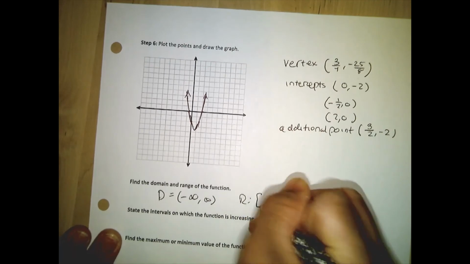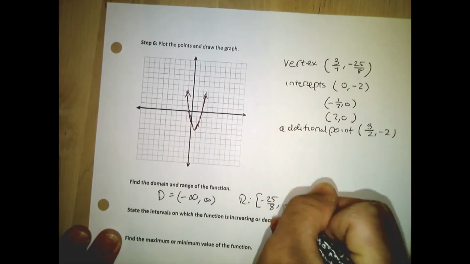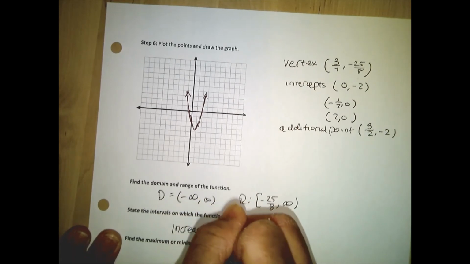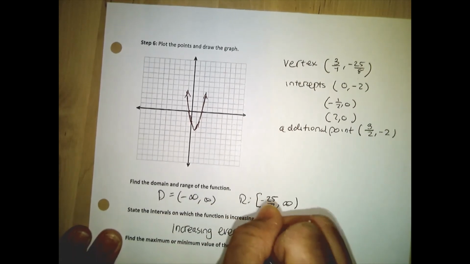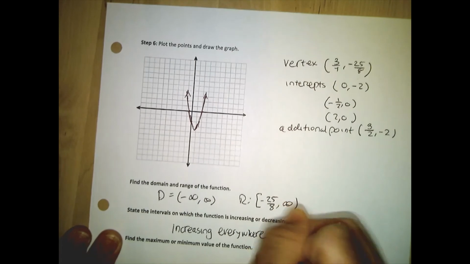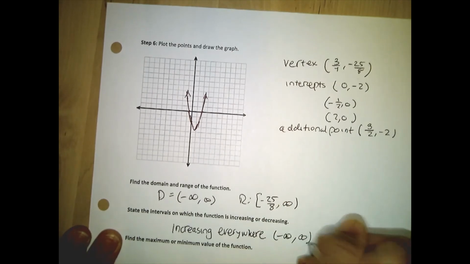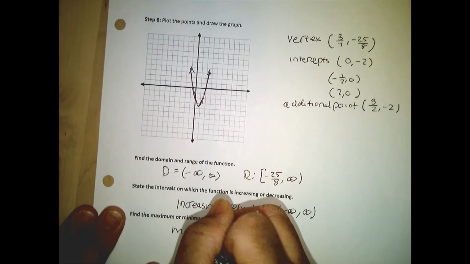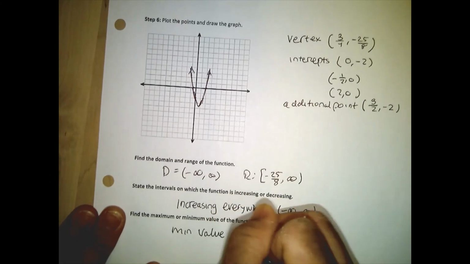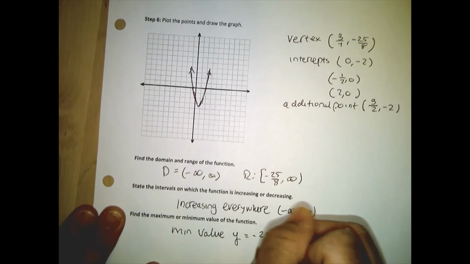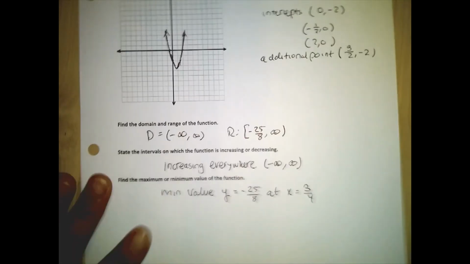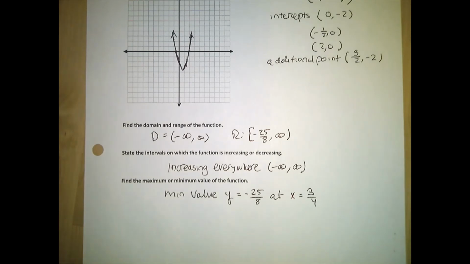Your range is still negative 25 over 8 to infinity, and this is still increasing everywhere or on negative infinity to infinity, and the minimum value is still y equals negative 25 over 8 at x equals 3 over 4. All right, what a time to be alive.